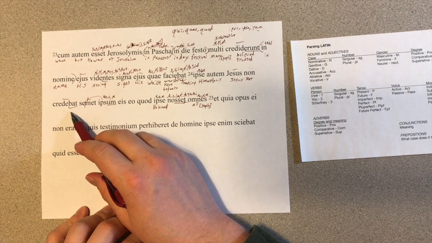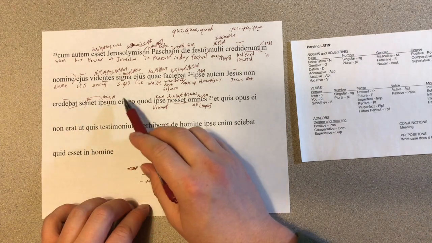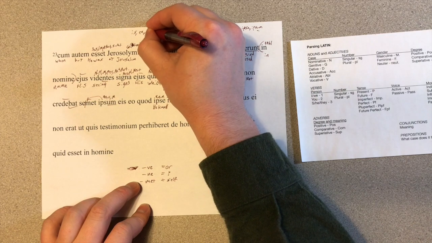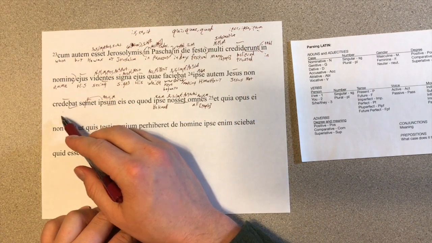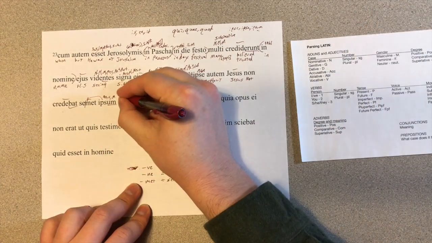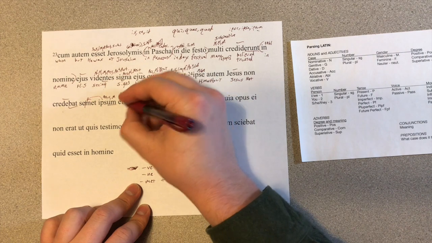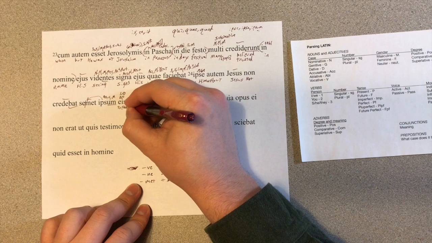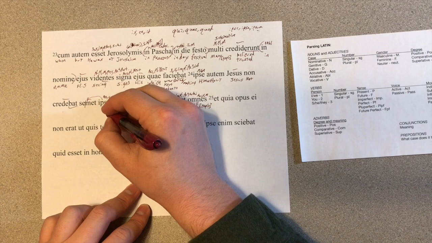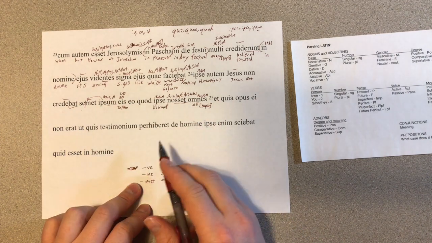That means that credebat can't be taking a dative as its object, and that means that this eis here from is, ea, id is not the object of credebat, but instead we've got an accusative being entrusted to a dative. So dative, plural, indirect object, to them. And now the extremely emphatic form of translating this. So we've got a self, himself, and himself, and himself. Oh boy.